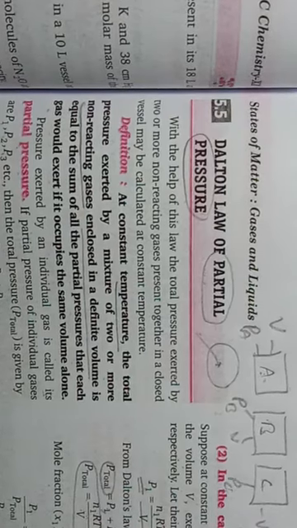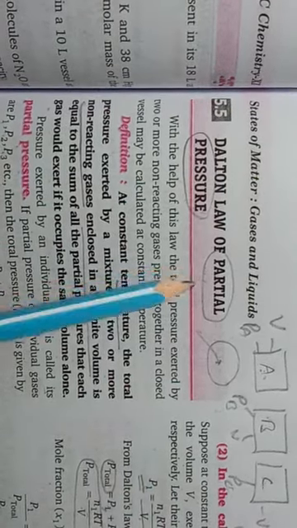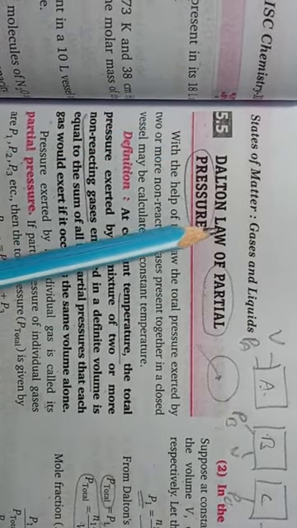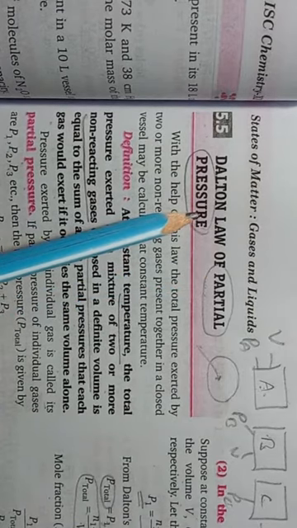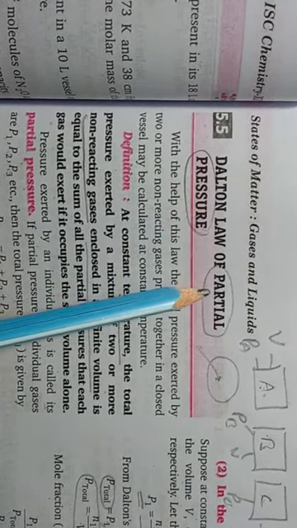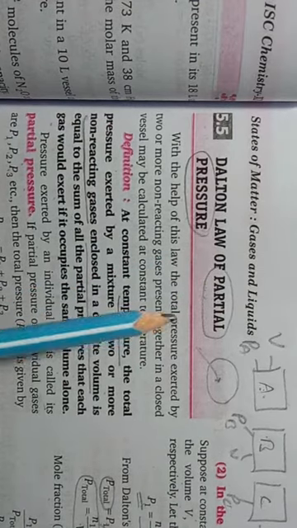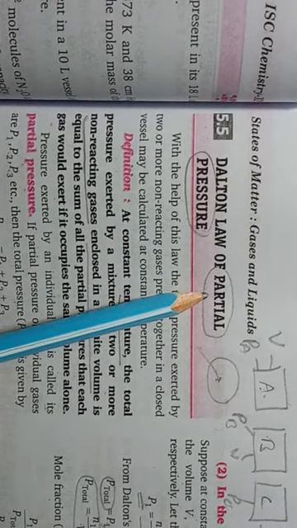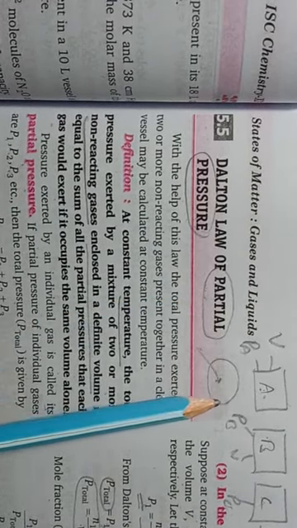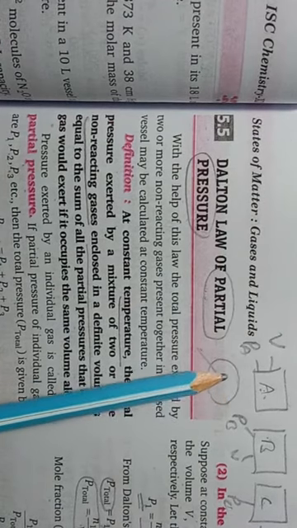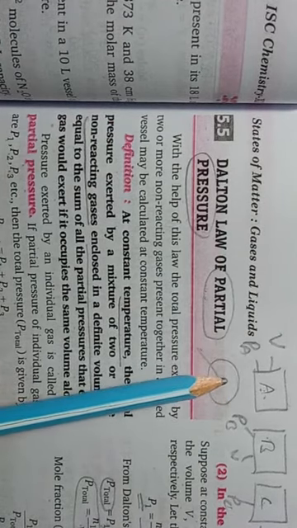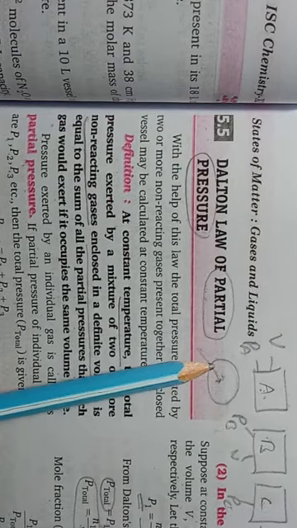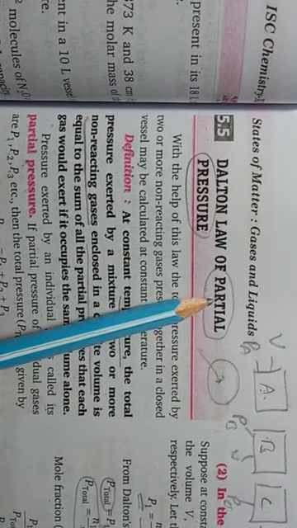Children, today we will start our discussion from paragraph number 5.5, Dalton's Law of Partial Pressure. So first thing is, what is the meaning of partial pressure of a gas? In the mixture condition, when two or more different non-reacting gases are kept together in a particular vessel, then the pressure exerted by a particular gas on the wall of the vessel is known as its partial pressure.